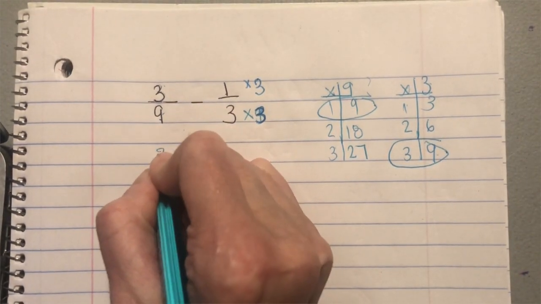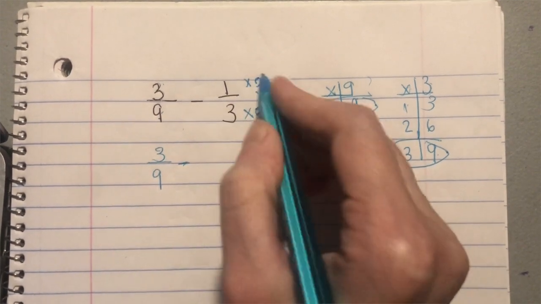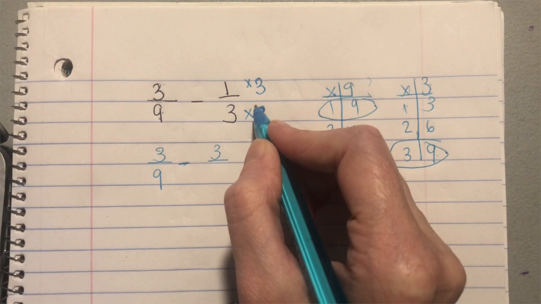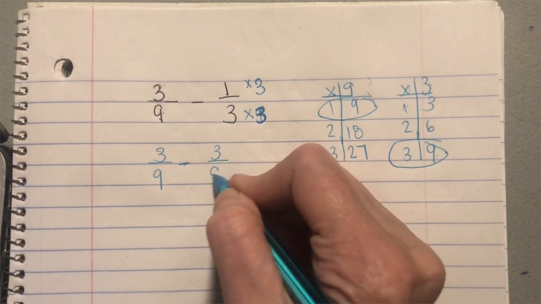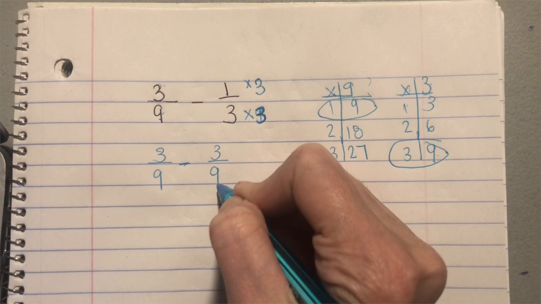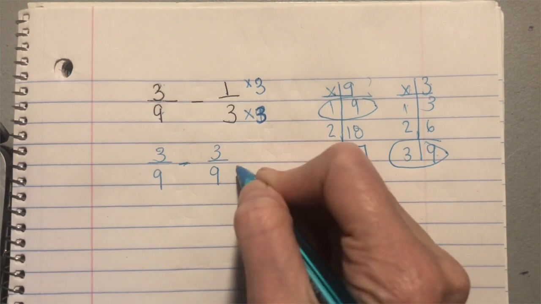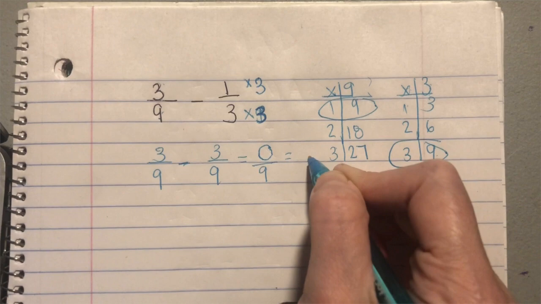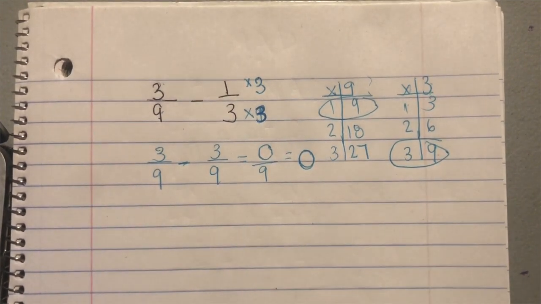So I can just bring down the 3/9, subtract. 1 times 3 is 3. 3 times 3 is 9. And then we end up with a big fat 0/9, which is the same as 0. Because if you have 0/9, that means you have nothing left over. Weird one.